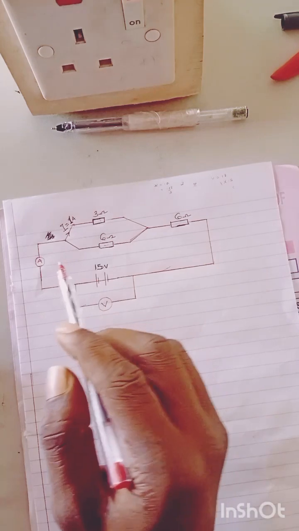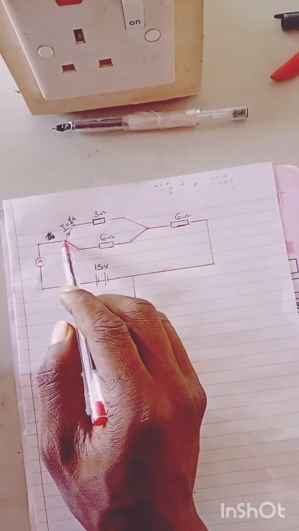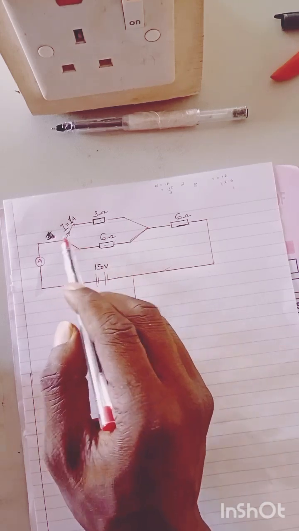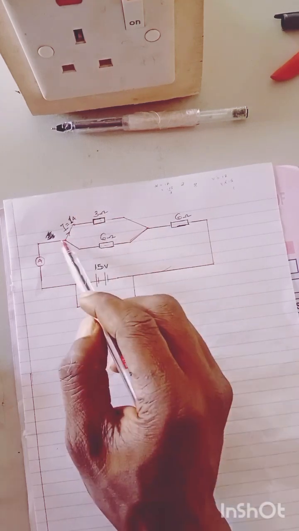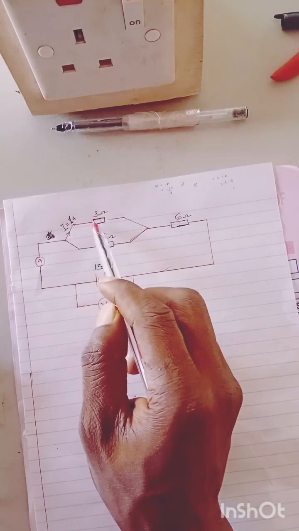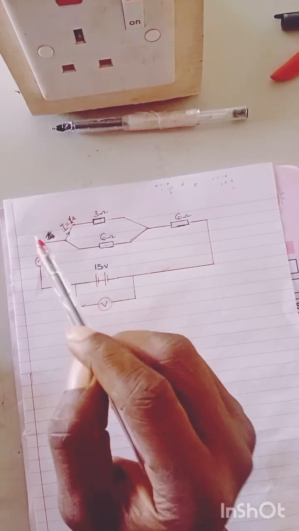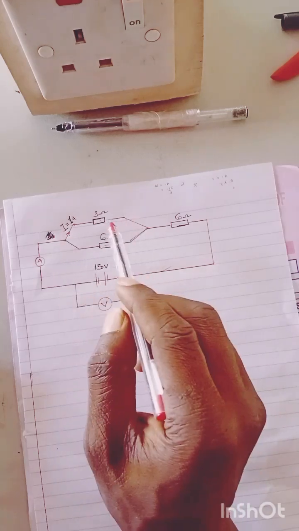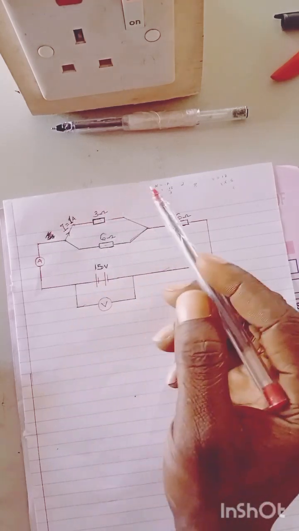Normally, on getting to this junction of parallel connection, your current has to be shared. So you should know that in parallel connection, current is shared, voltage is constant. In series connection, current is the same, voltage is shared across each component.